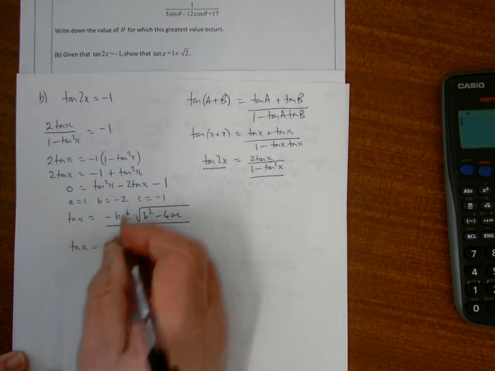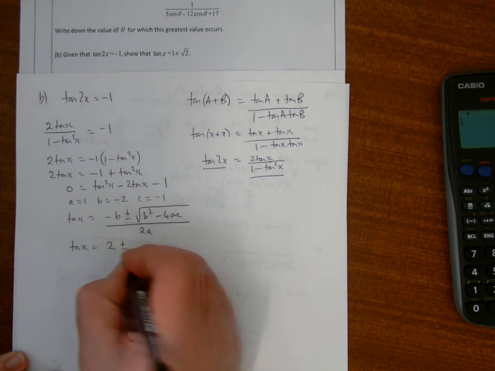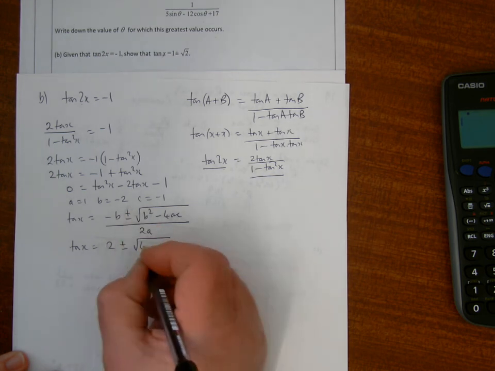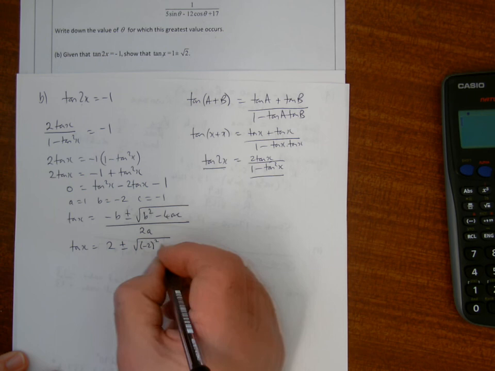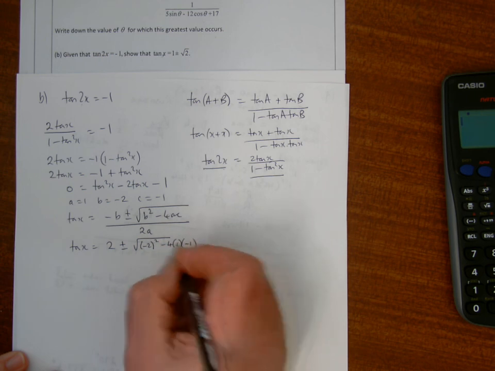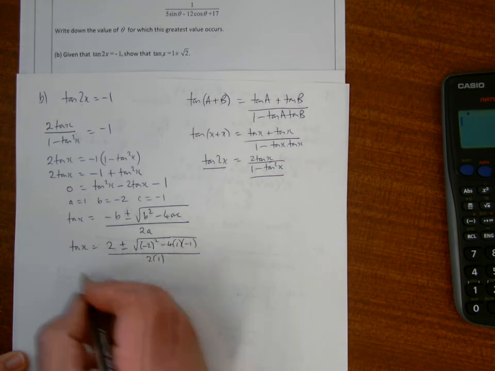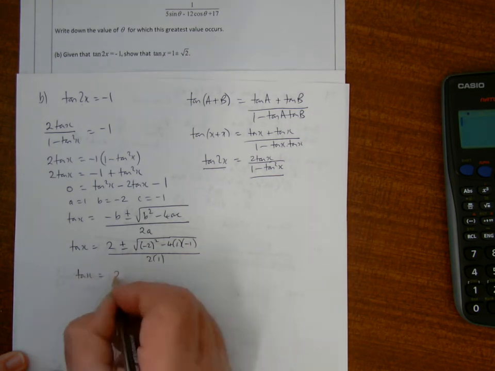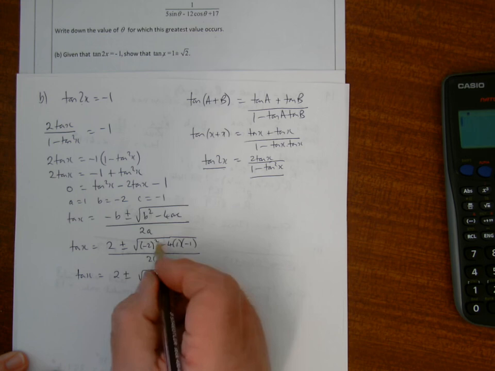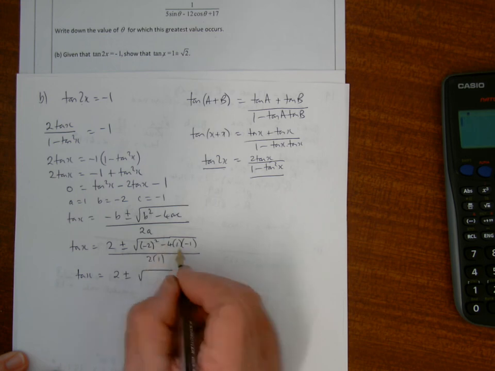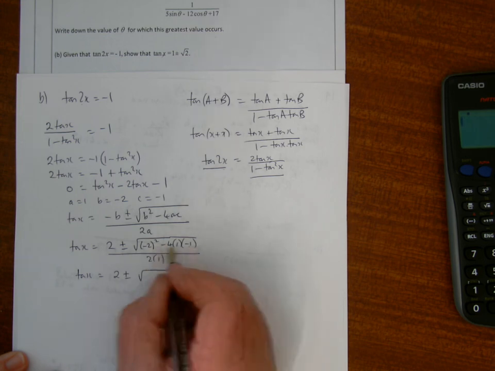So tan x is minus minus 2 is 2, plus or minus the square root of the square of minus 2, which is 4, minus 4 times minus 1 is plus 4, so 4 and 4, that's 8, all over 2.